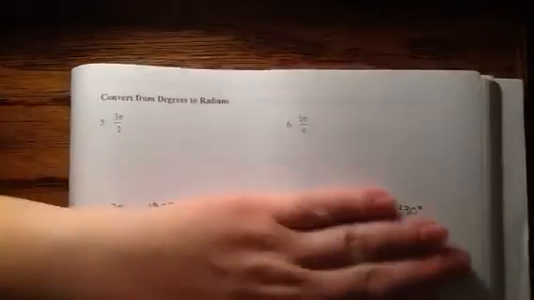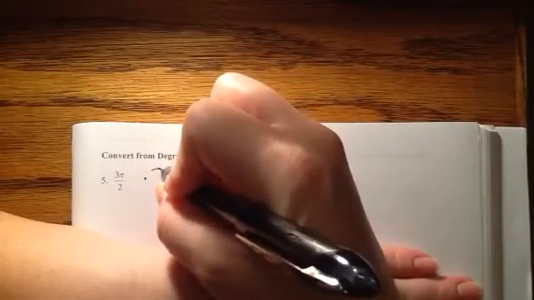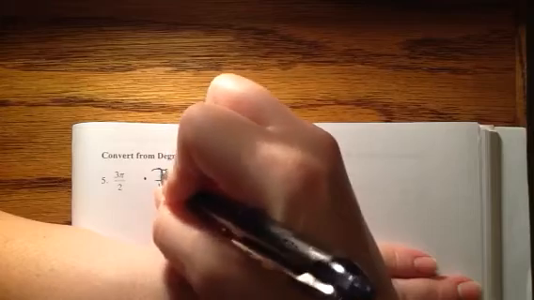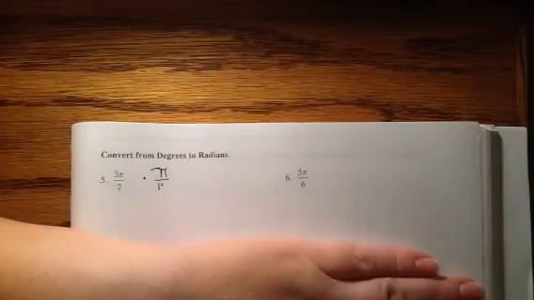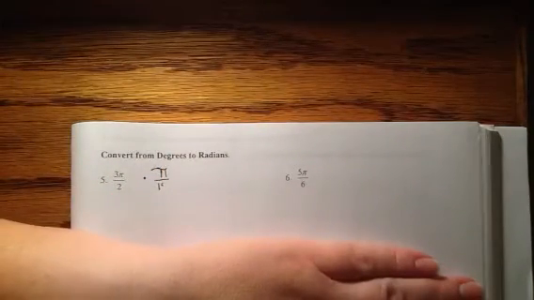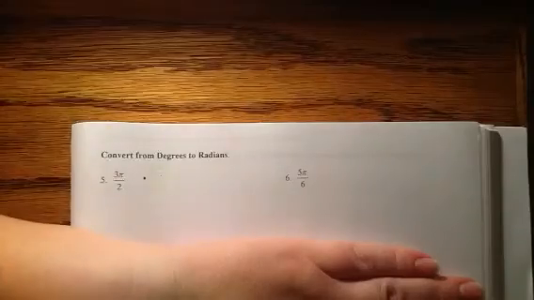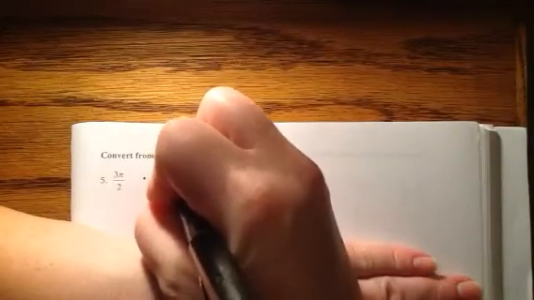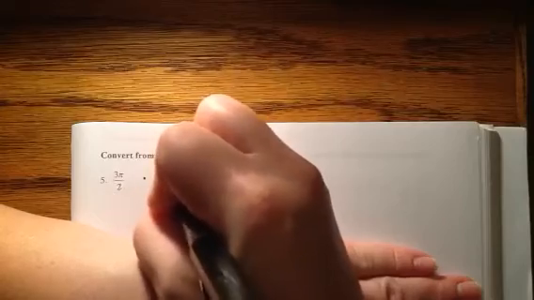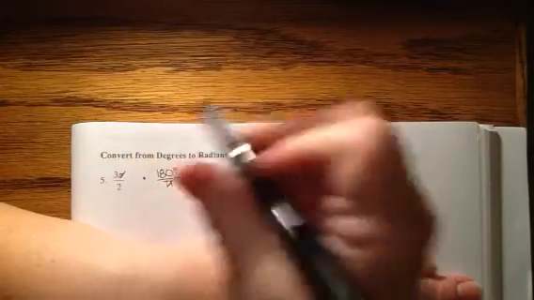Okay, so now we're going to convert the other way. I'm going to cover my answers down here so you can't see. So I have 3 pi over 2, so I need to multiply this by pi over 180, nope, that is backwards. I need to multiply by 180 degrees over pi, like the pi's to cancel out.